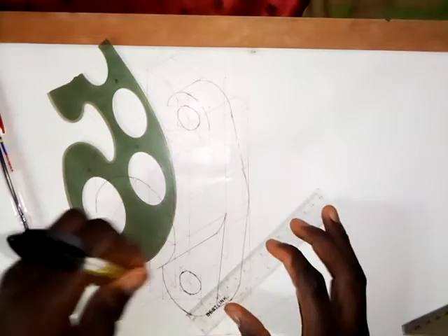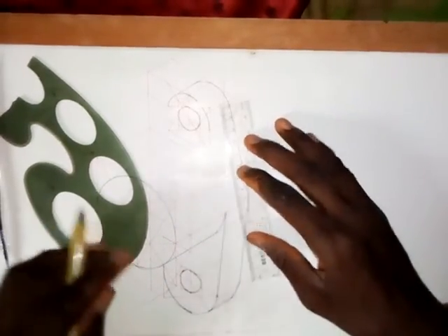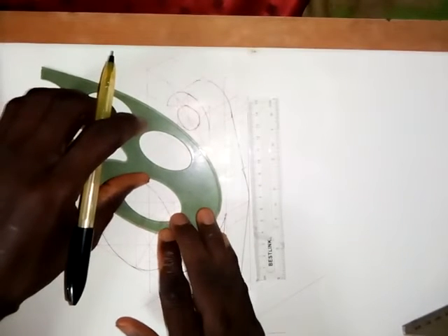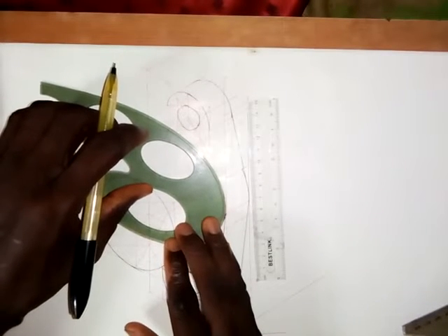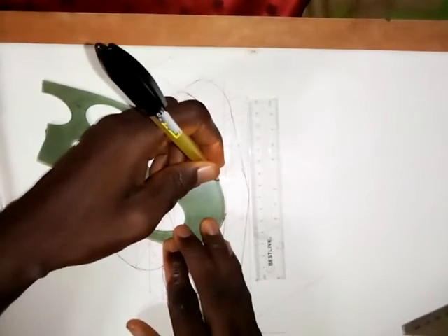Okay, so this is how it should look. And then I need to join this point 50 that I've gotten here.